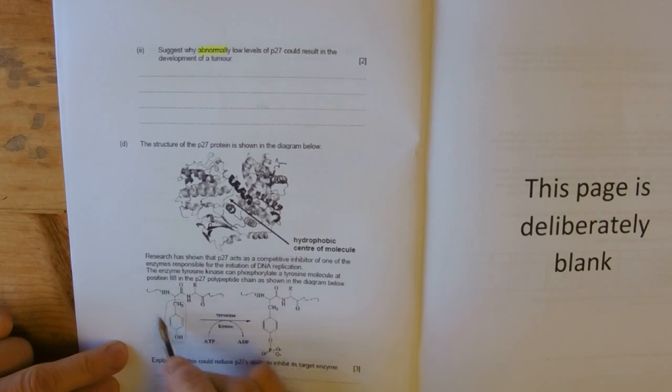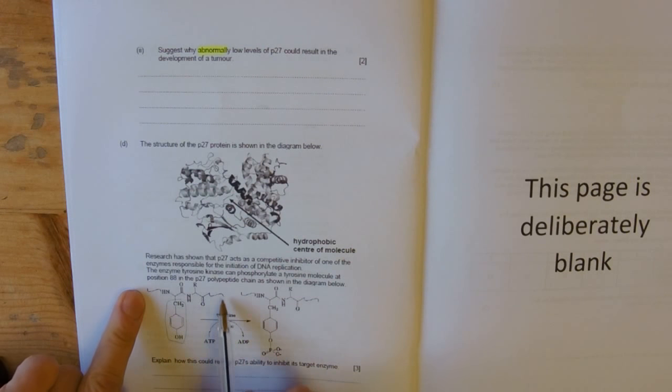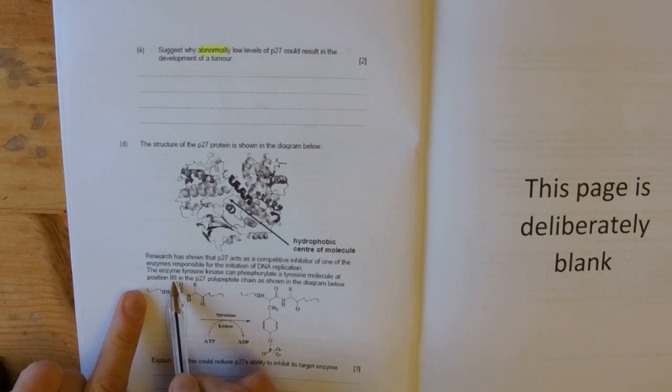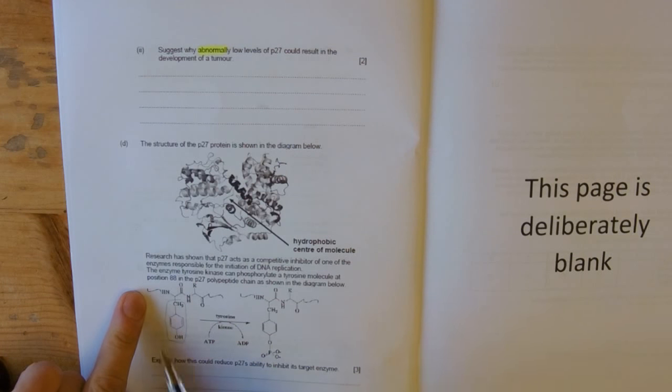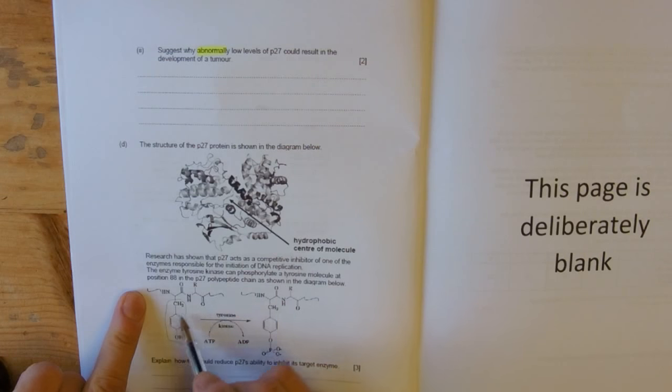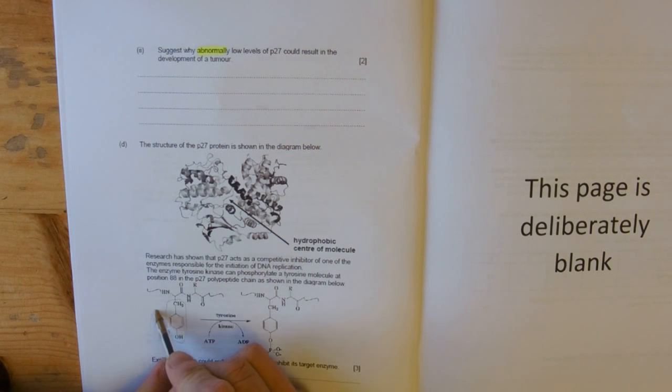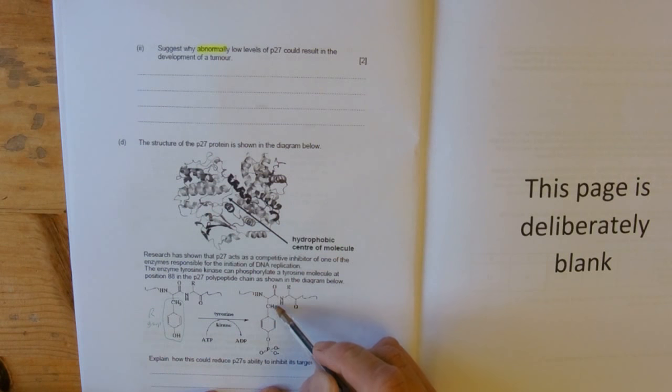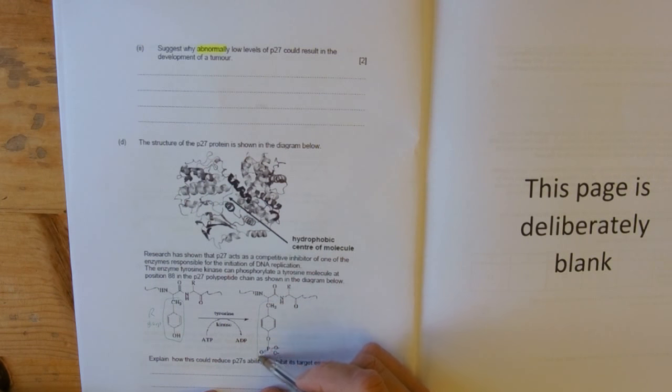This whole thing is an amino acid residue, and it's number 88 on the chain. So this will be in here somewhere. Number 88, this is the amino acid, and that's the R group. And as you can see, this is the R group here.